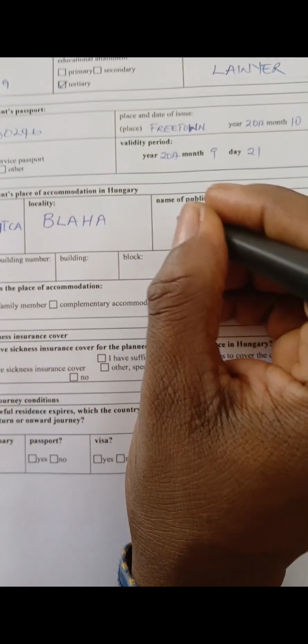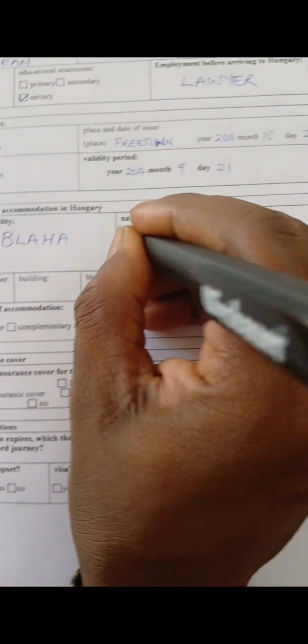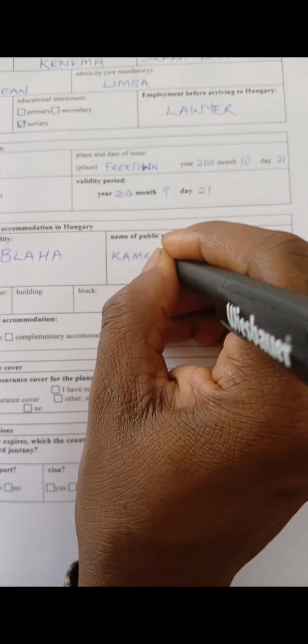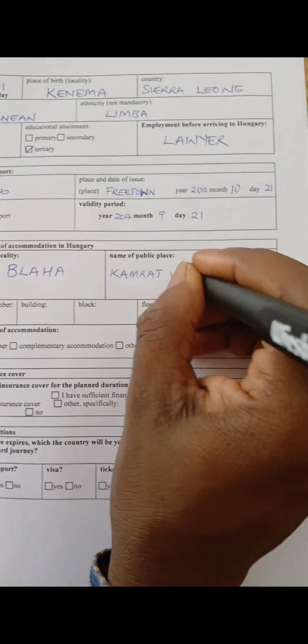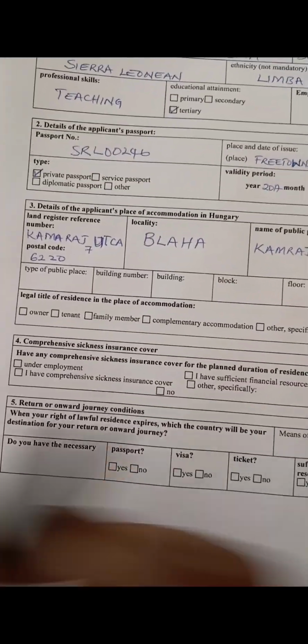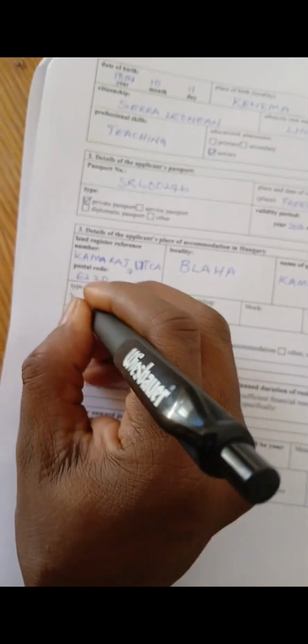That is what you have to write, the same address. Kamaraerdei utca 7. Okay, so that is it for this one. Now the type of public place. Let's say this is a dormitory. So write dormitory.